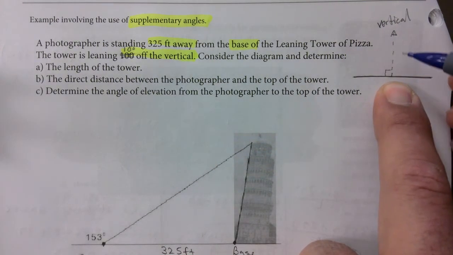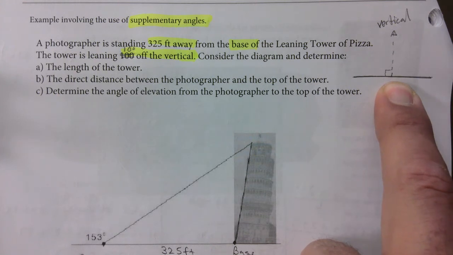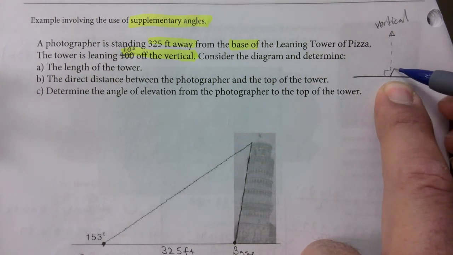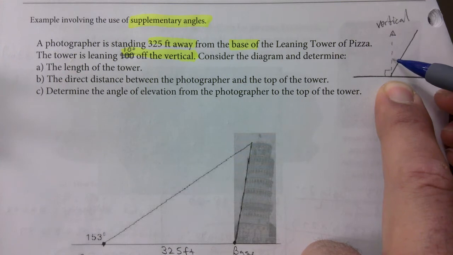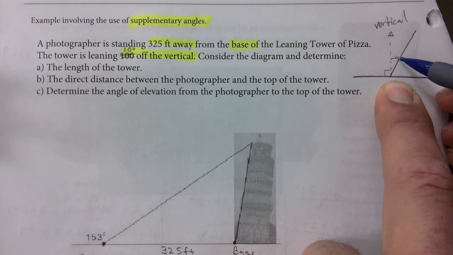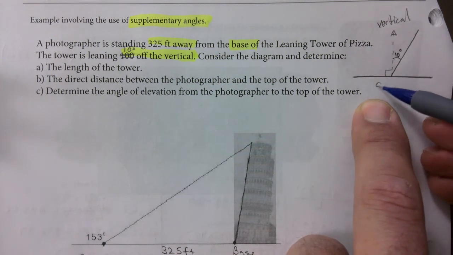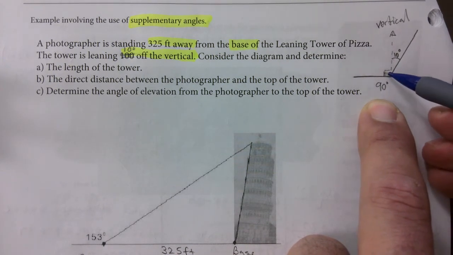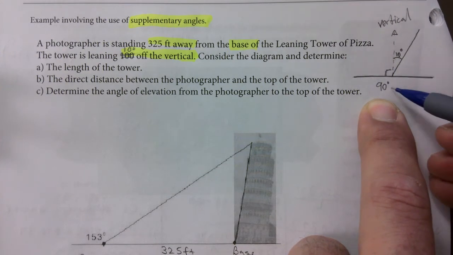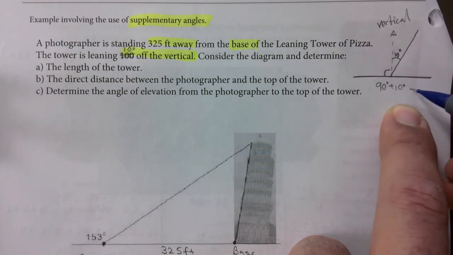Now it's saying this tower, it could be a post, whatever, it's leaning 10 degrees off of the vertical. So if you have a 90-degree angle in here and you add 10, you get 100.